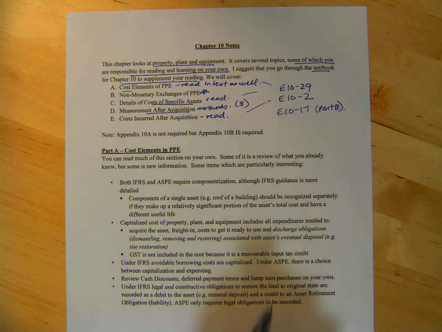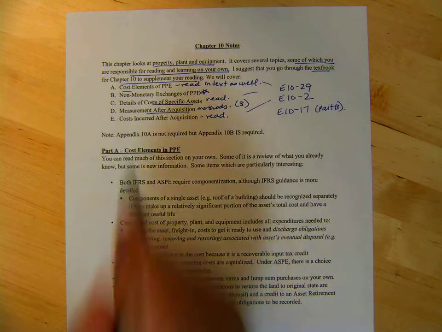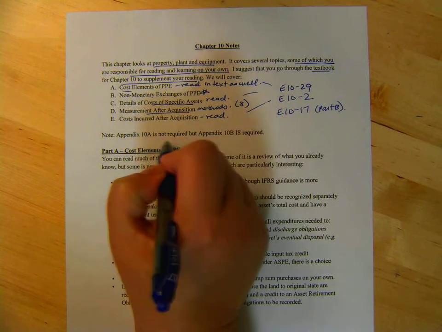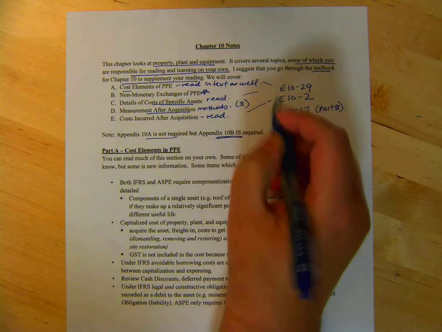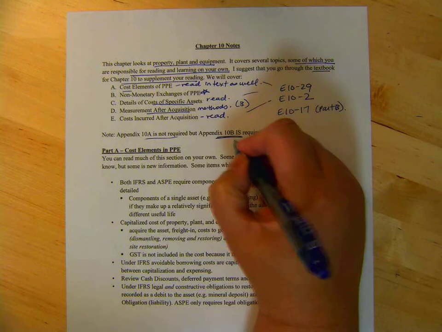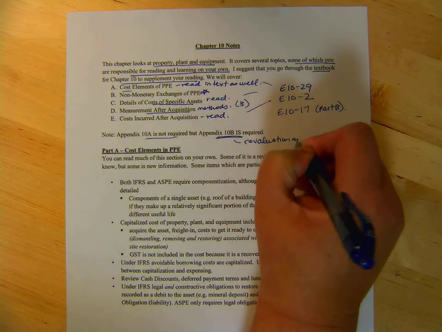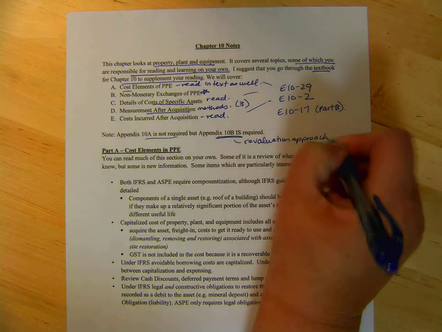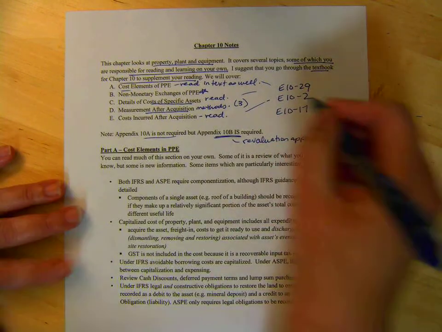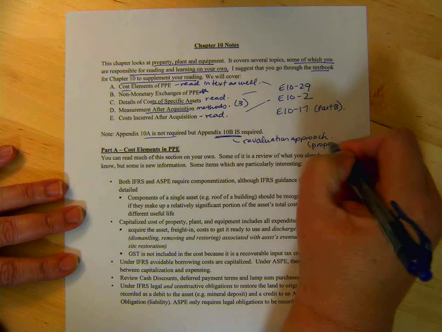Okay, so 10A is not required, 10B is required. That's going to be the revaluation approach, and in particular, the proportionate method.